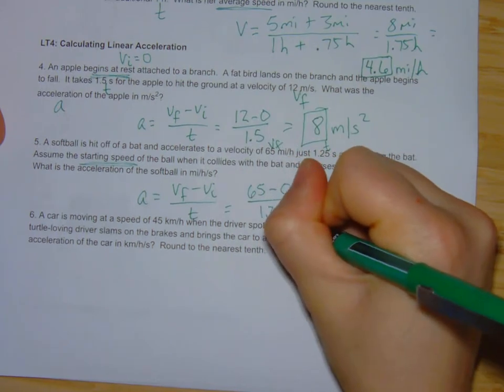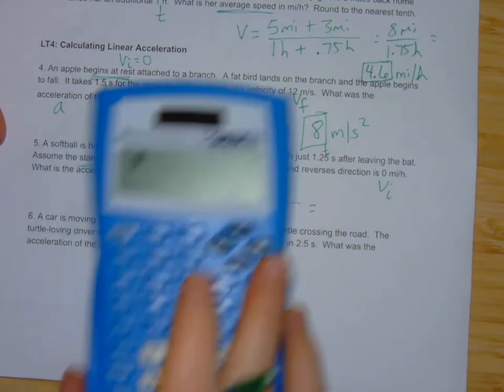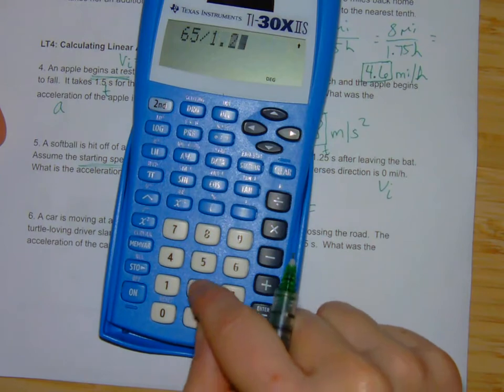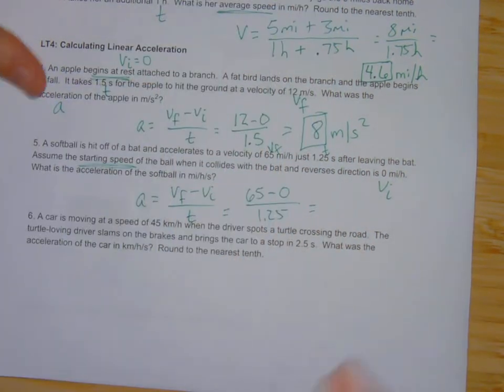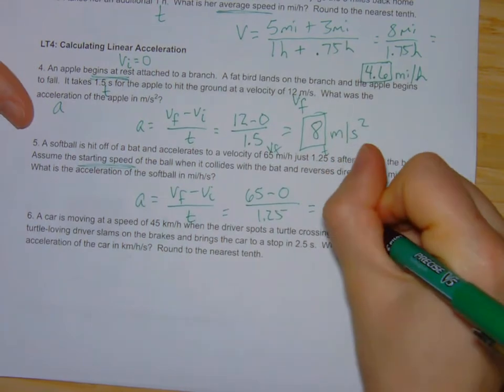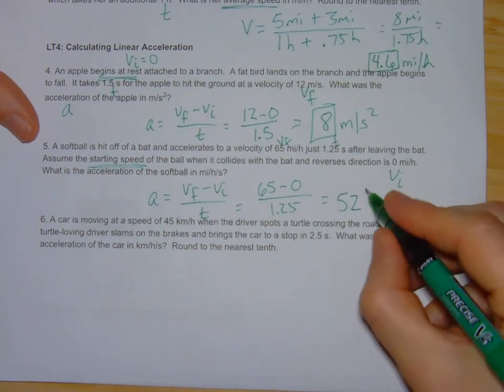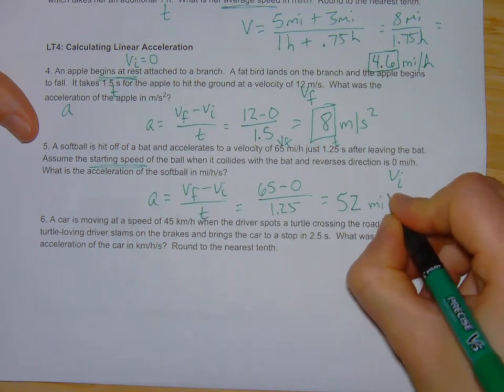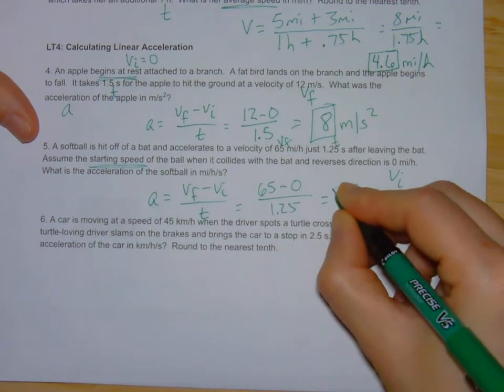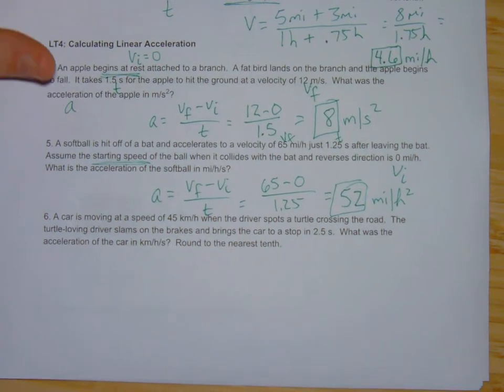Time is 1.25. So 65 divided by 1.25 is 52. It's a pretty good swing on that ball there. So it's 52 miles per hour squared. That part doesn't really matter. The answer is 52.